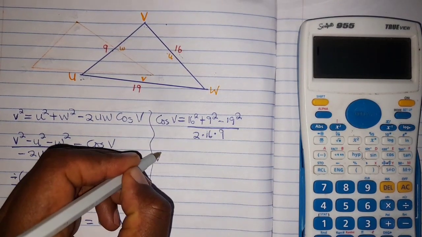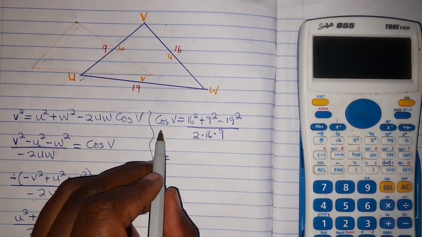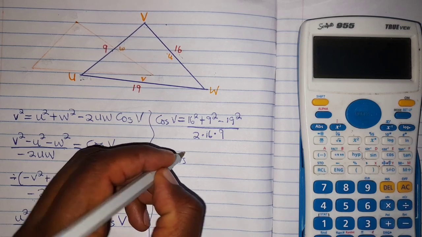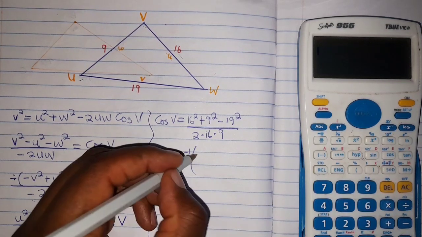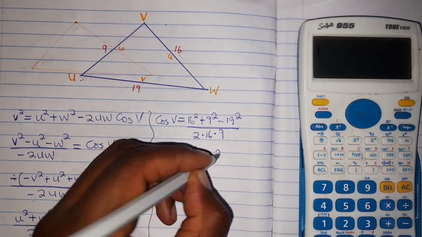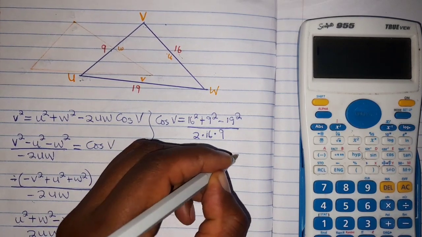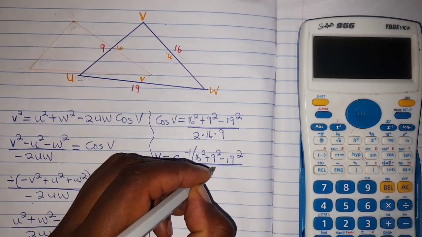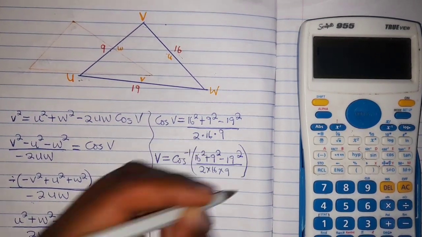And then my V will be equal to, we're getting rid of this cos on the left, it comes to the right as second function cos, 16 squared plus 9 squared minus 19 squared all over 2 times 16 times 9.